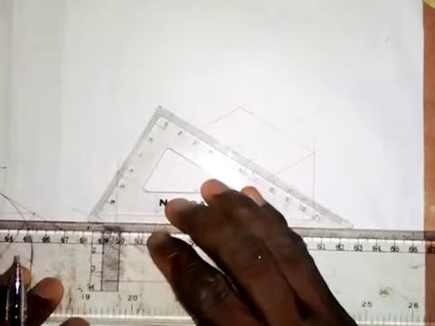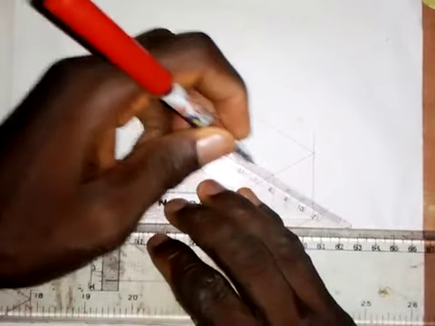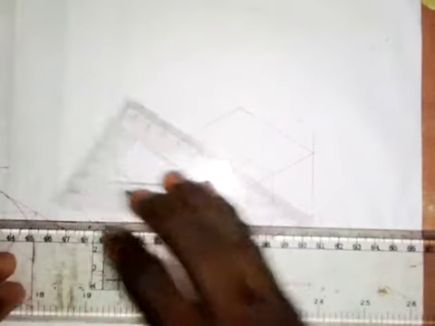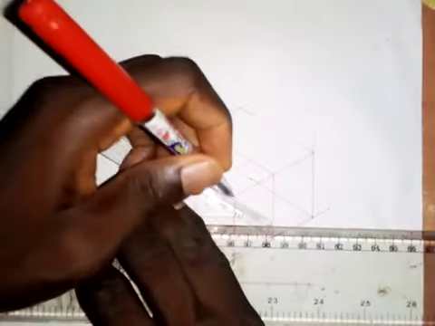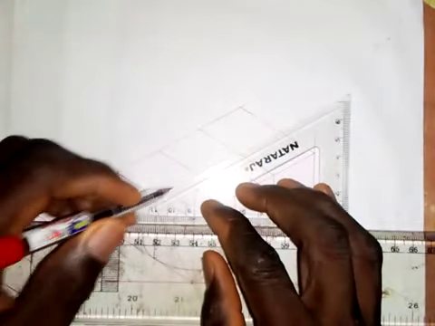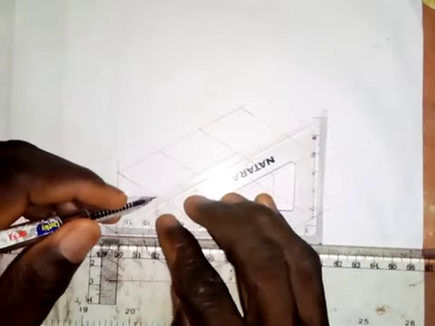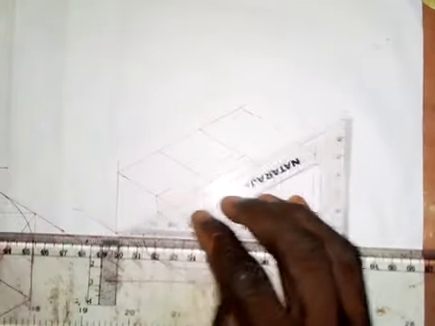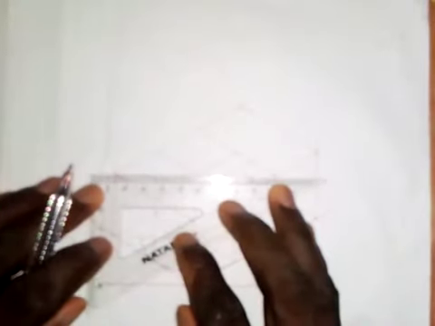So the next thing is I just transfer this to this side. What I want to do is to form an isometric square up here too. So I'll transfer this midpoint to the other side, and this midpoint also I'll transfer to the other side to form an isometric square. All right, then I will join the longest diagonal together, or longest corners together, which is this.